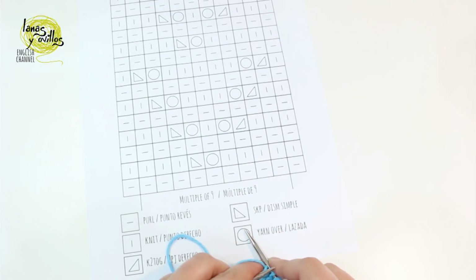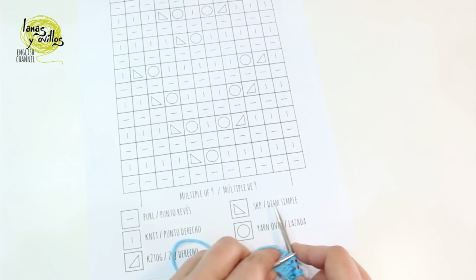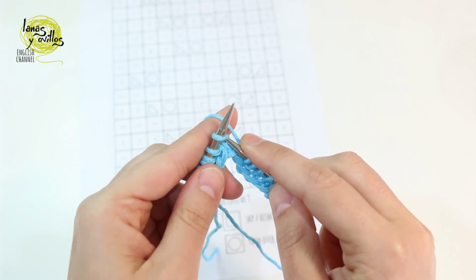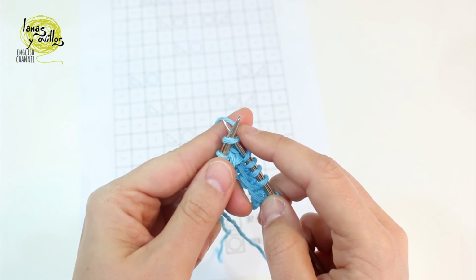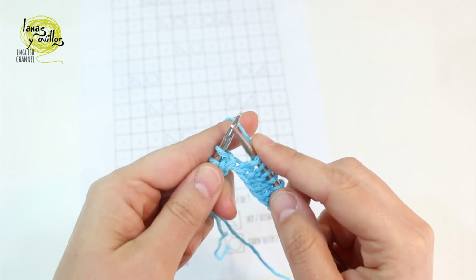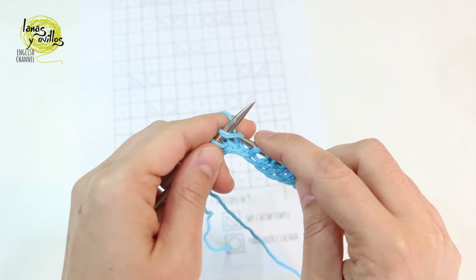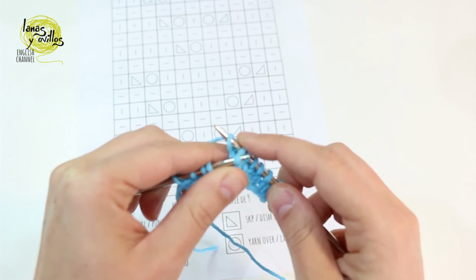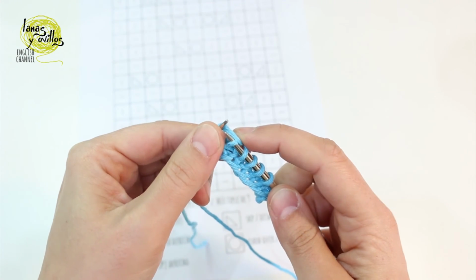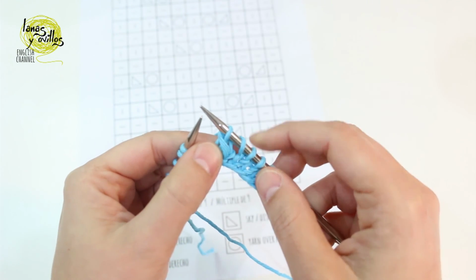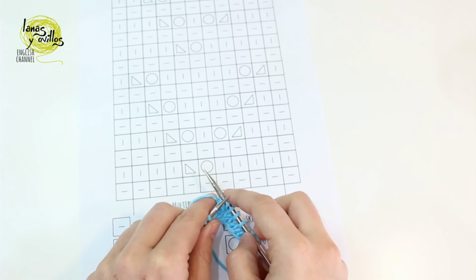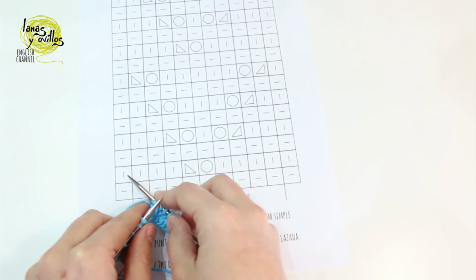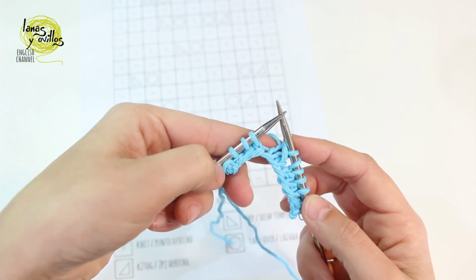And continue with yarn over, and this symbol means slip, knit, pass it over. So make the yarn over, slip the next stitch, knit the second one, and pass the first stitch over the second stitch. And this is 1 decrease. And we have to finish with 4 knit stitches. So knit 4 stitches.